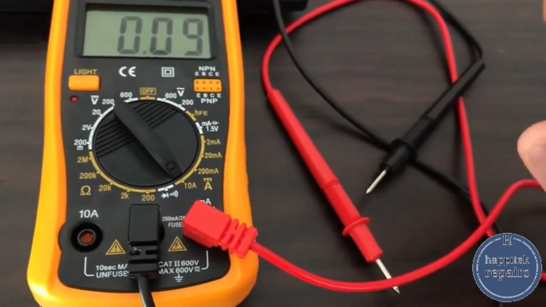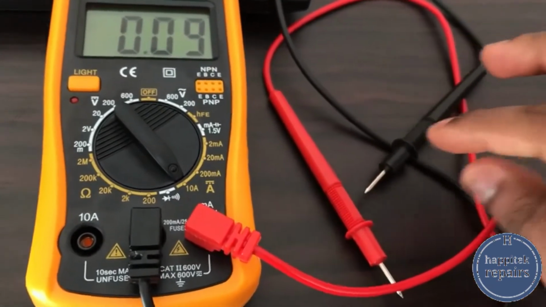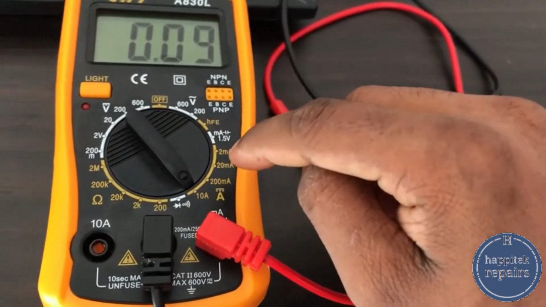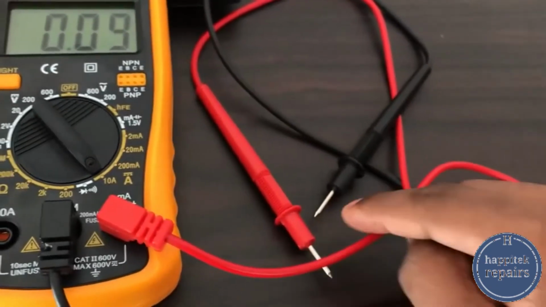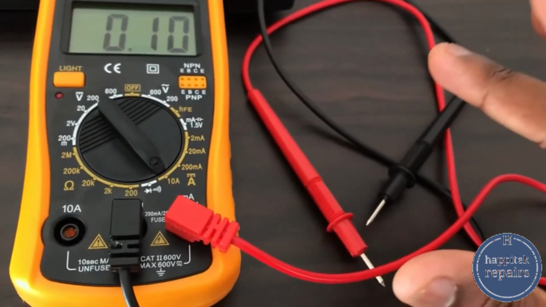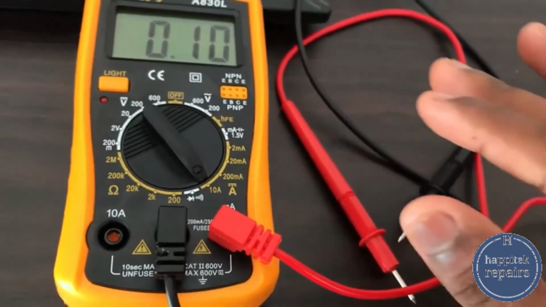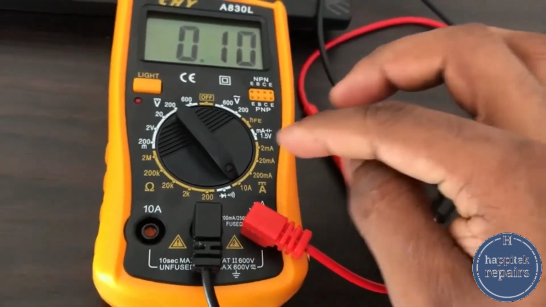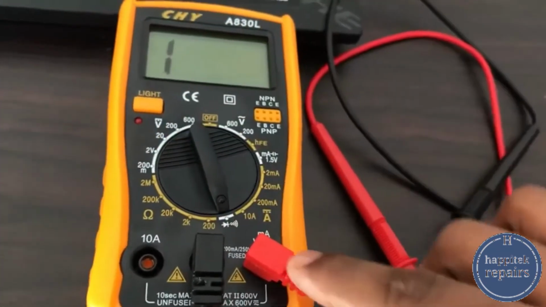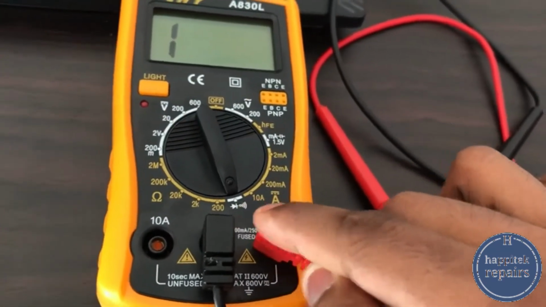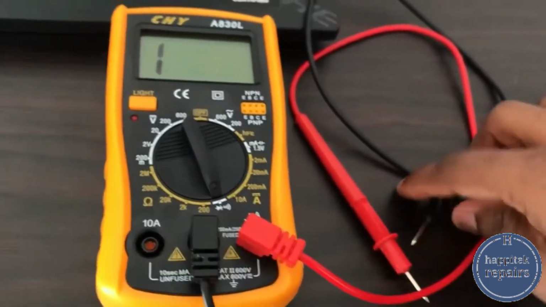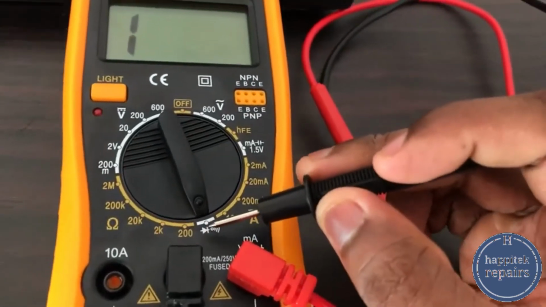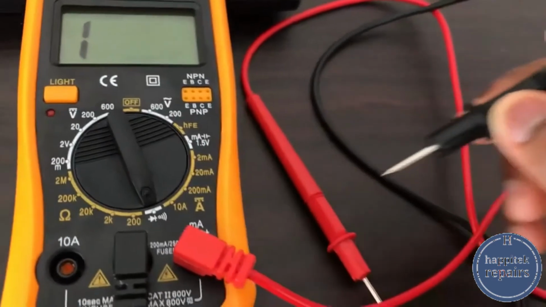So as we are talking about current, be sure of the volts you want to read so you know the setting first. If you are not sure of the setting, you can just leave it, because let's just move on. As you can see the sign, there is a diode sign and a buzzer, a continuity sign.